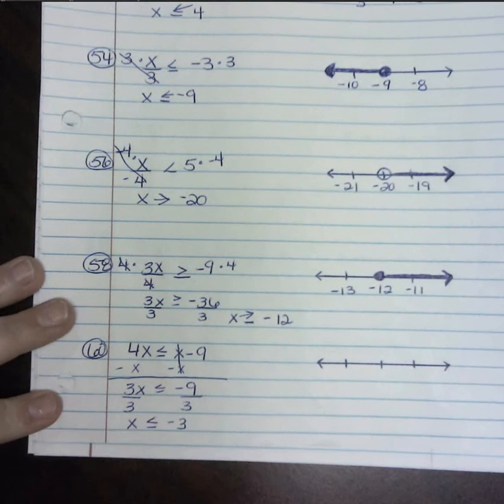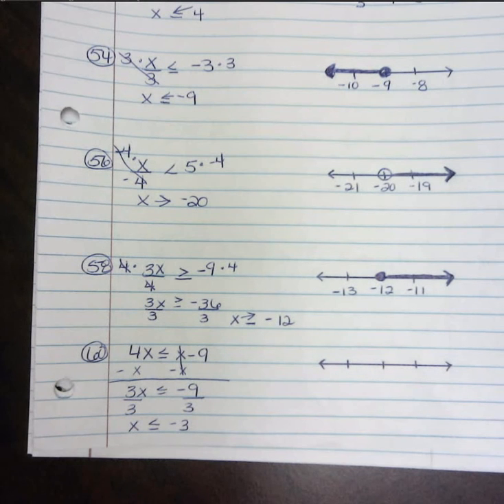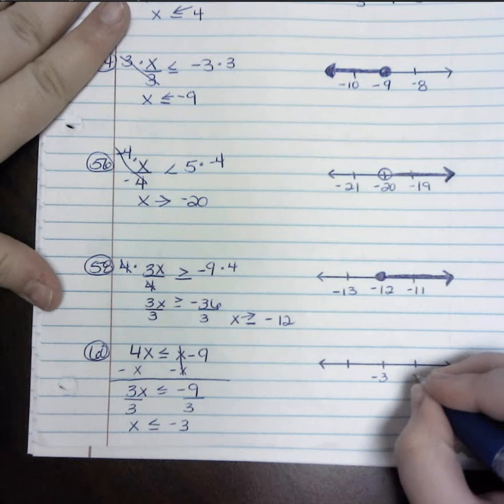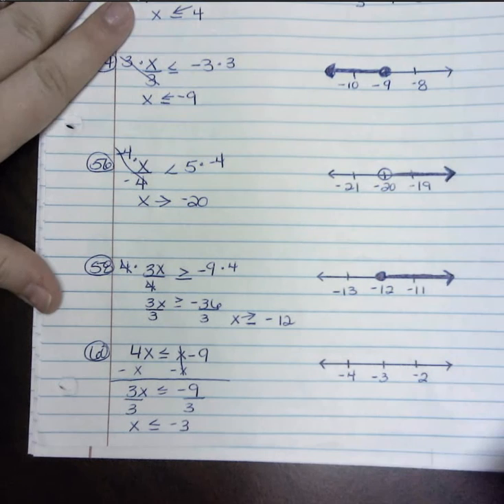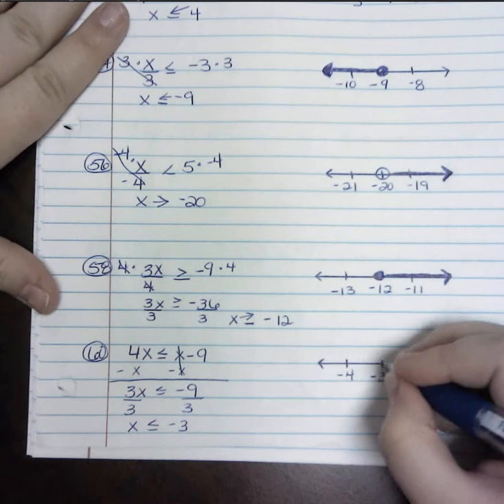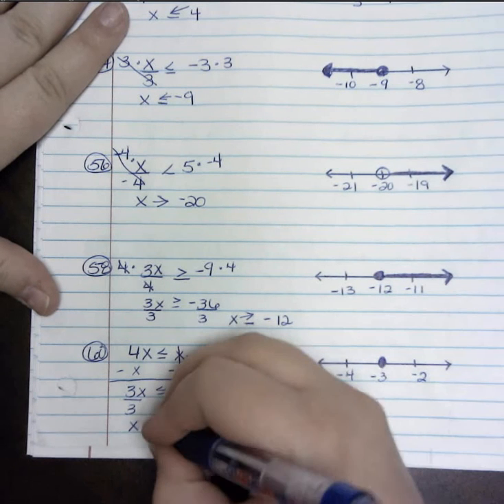Remember, we only flip when we multiply or divide by a negative number. So my negative 3 goes here, my negative 2 here, my negative 4 here. So I'm going to do a closed circle on my negative 3, and I'm going to shade to the left.